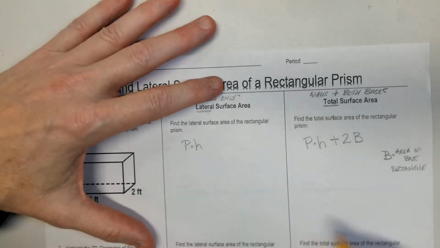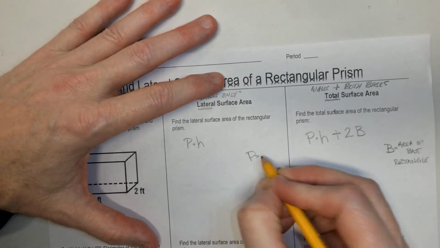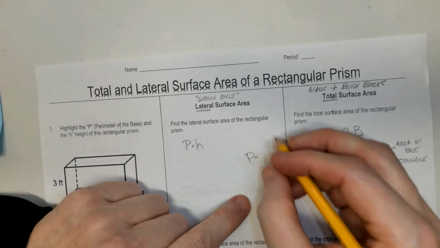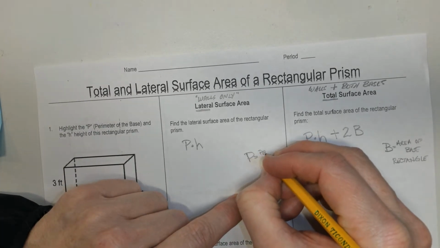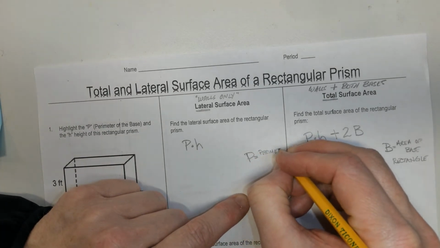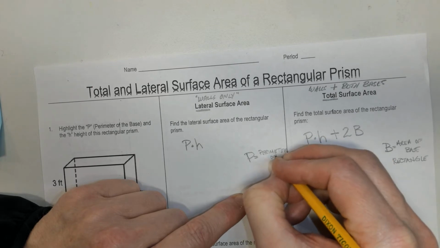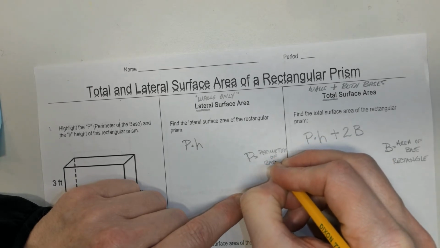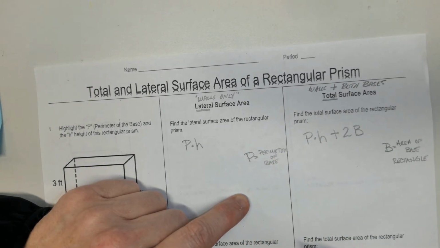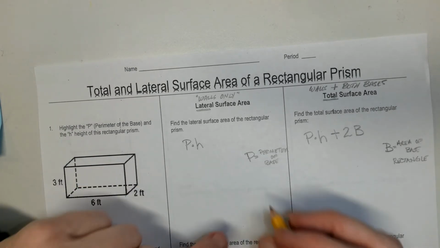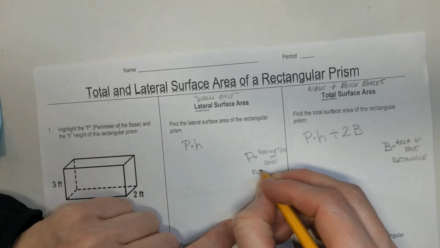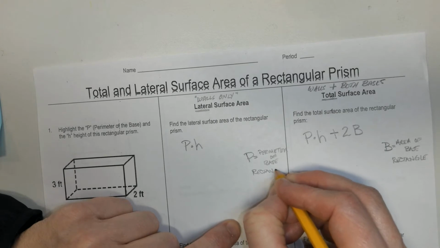Let's talk about capital P. I'm going to move that over here. This stands for the perimeter of the base. Perimeter of the base. It's the same base. The base is still a rectangle.